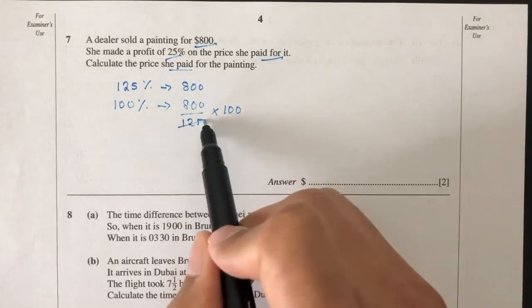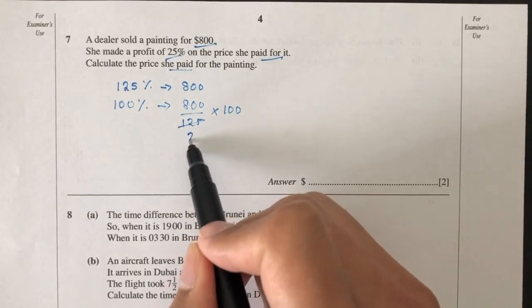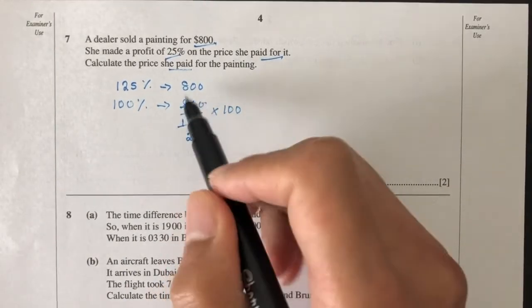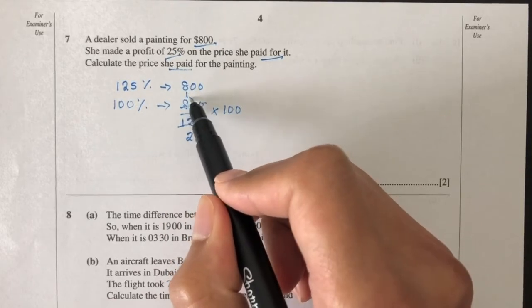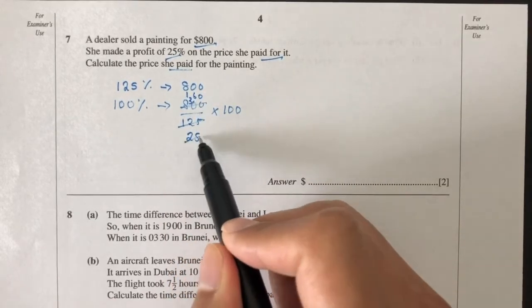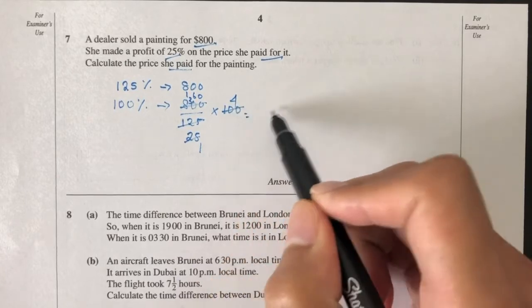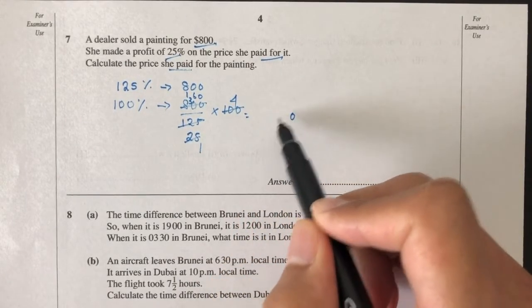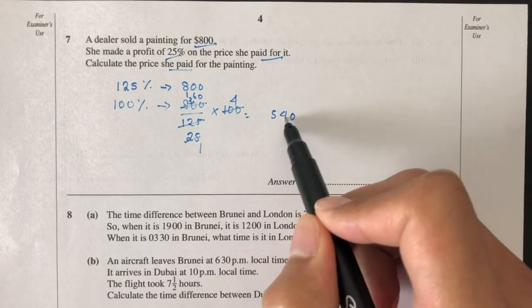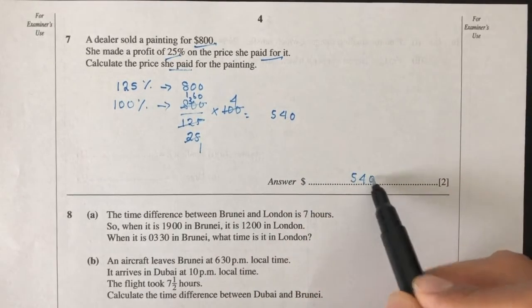Divide by 5, we will have 25. That will be 1360. That'll be 1, that'll be 4. That will be 0, 54, 540. So the price she paid was $540 for the painting.